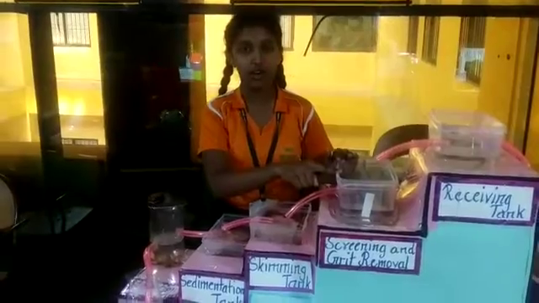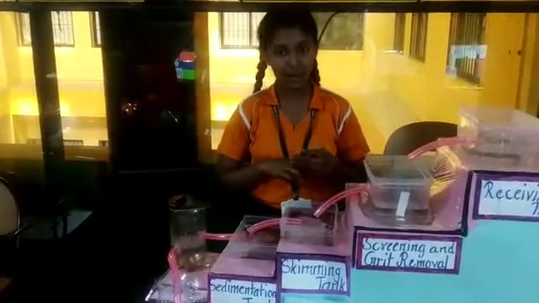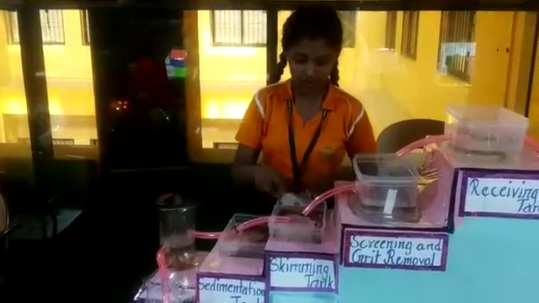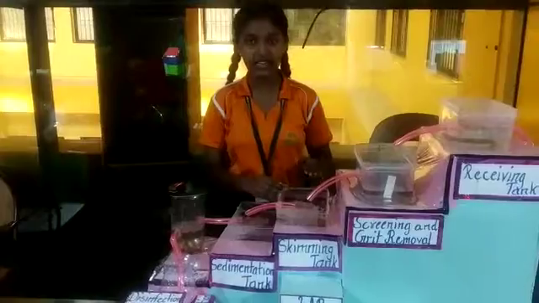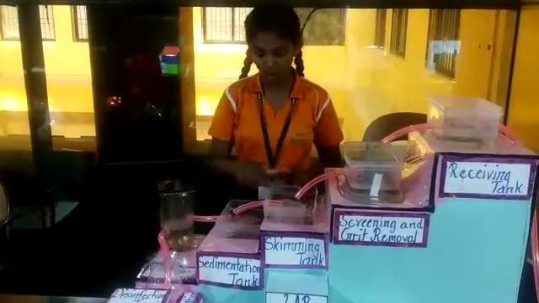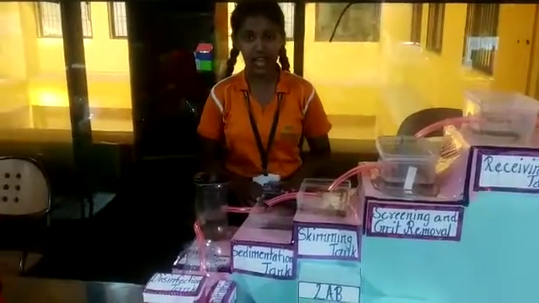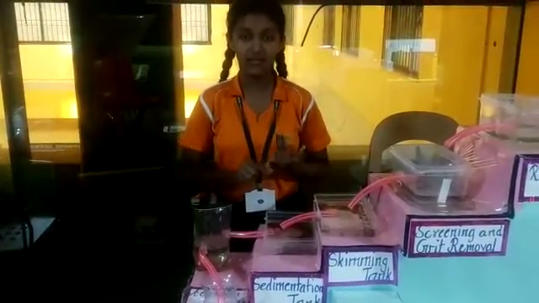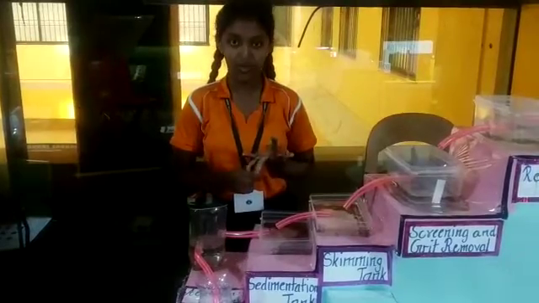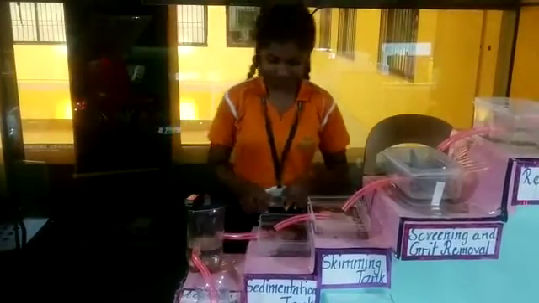Here the speed of water is reduced to allow the settlement of grit, sand and pebble particles. Then the water is passed into the skimming tank. Here oil, grease and dust particles are settled. The water is then passed into the sedimentation tank and left undisturbed for several hours to allow the settlement of heavier particles, fine particles, impurities and bacteria.